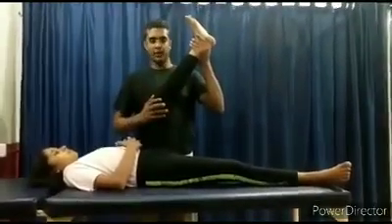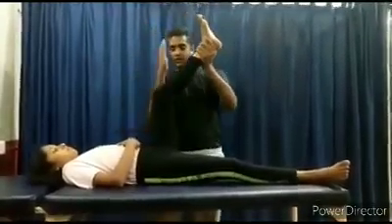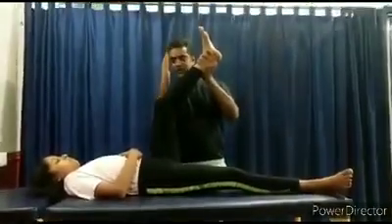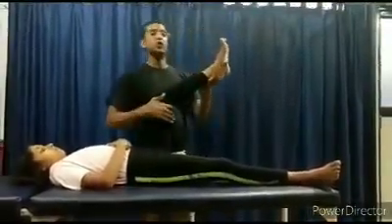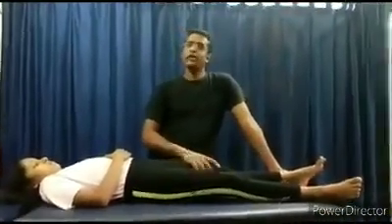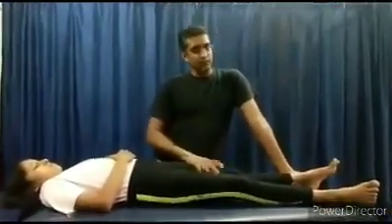Now, what has to be measured is this angle. This is the shaft of femur continued as a longitudinal line, and this is the shaft of tibia. The angle thus formed is called as popliteal angle. The normal range for popliteal angle is around 30 degree. Anything more than that is indicating the tightness or the contracture or shortening of the hamstring group of muscle.